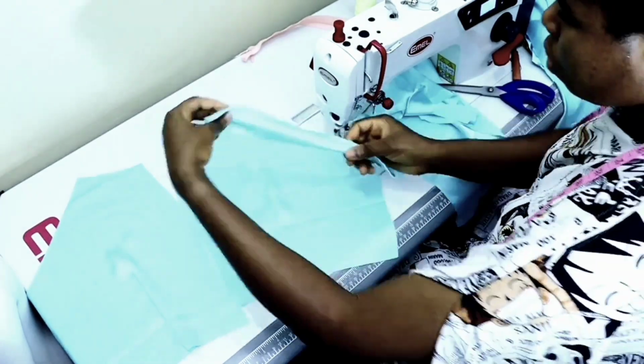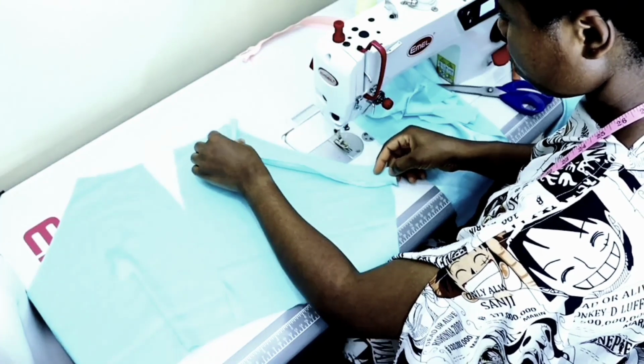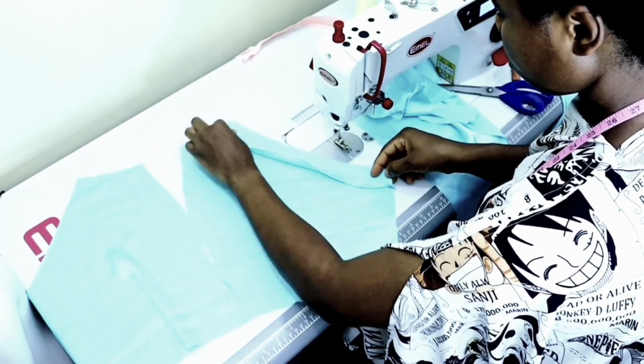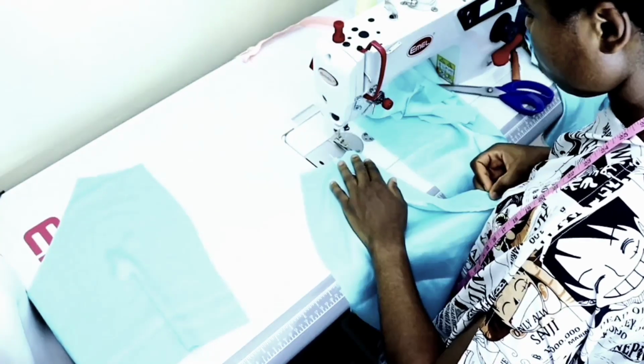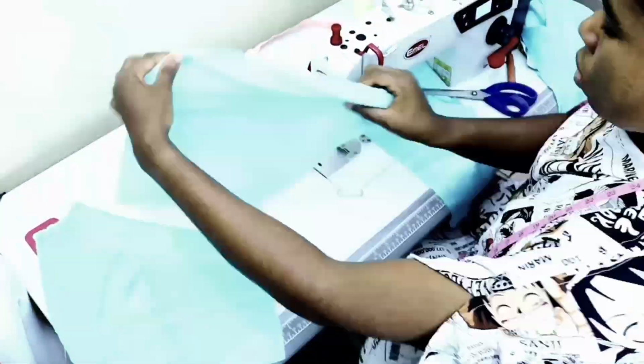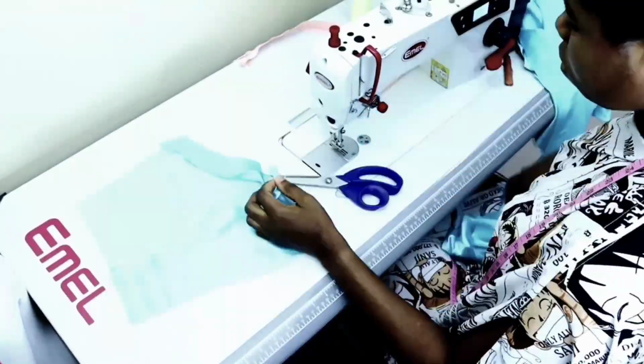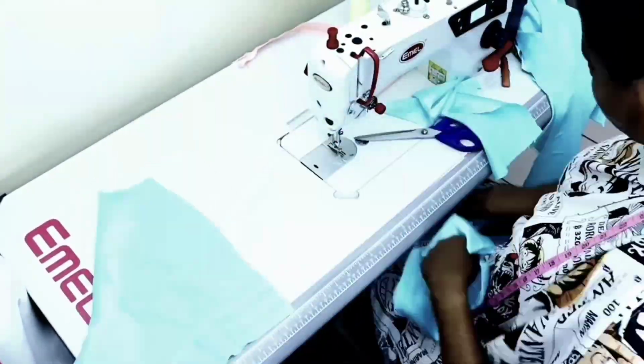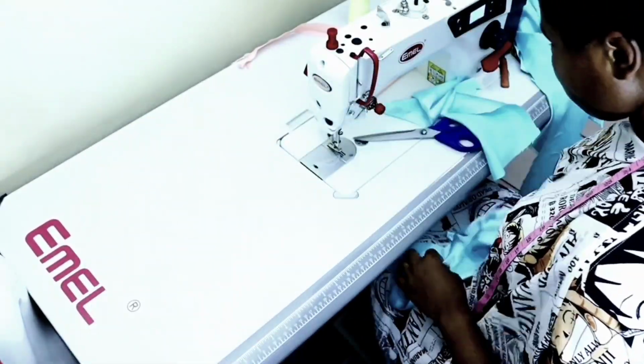So the next thing is to finish the armhole with my facing. So just place the right side of the facing on top of the right side of the dress, and then you're going to stitch together. Then after that, you notch and then top stitch, just the step you did in front. Alright, so we're done with the upper part.